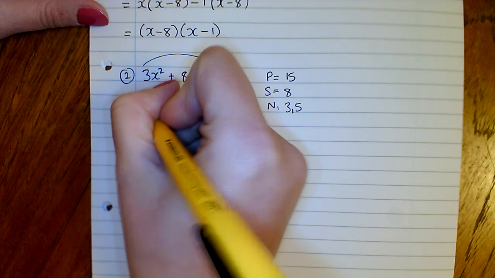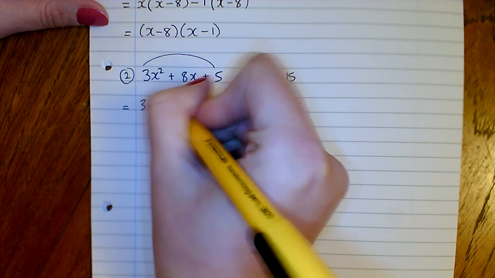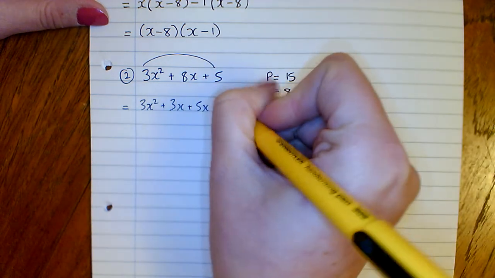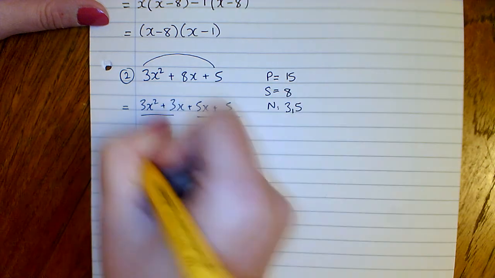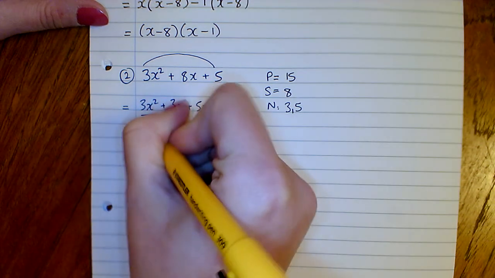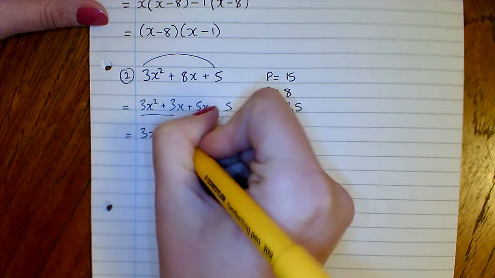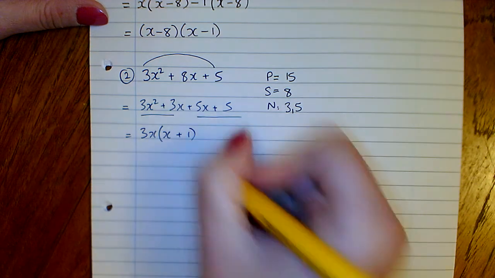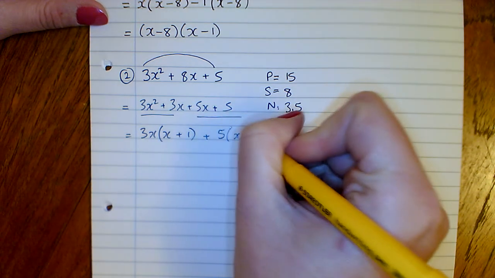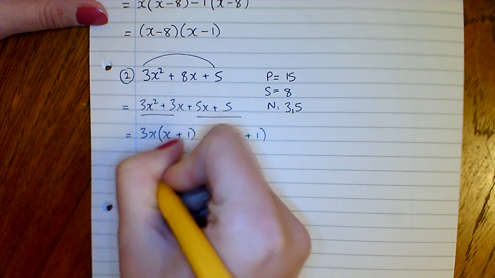So we rewrite the equation, replacing the 8x with the 3 and the 5. You factorise the two pairs, so we can take a 3 and an x out of the first two, and I'm left with x plus 1. I can take a 5 out of the next two, and I'm left with x plus 1.